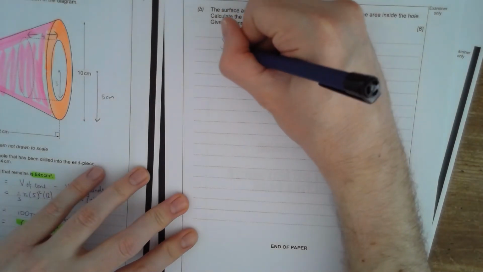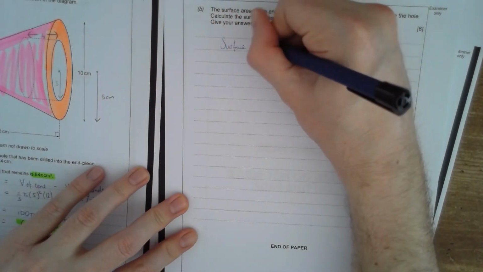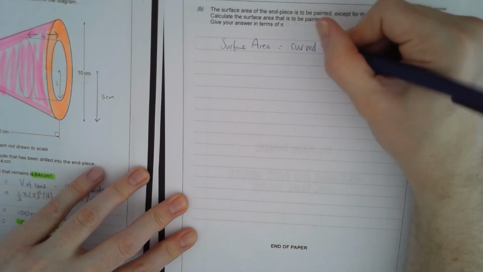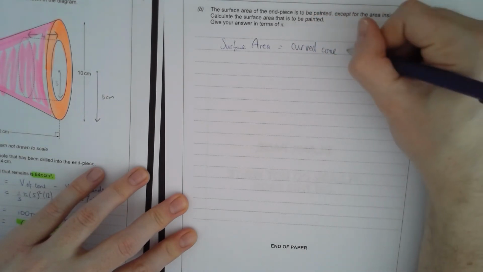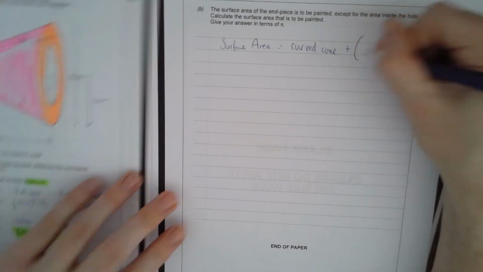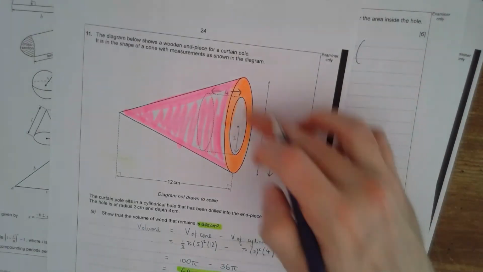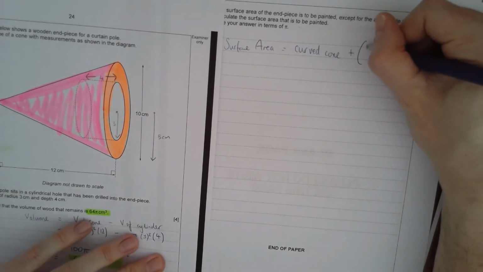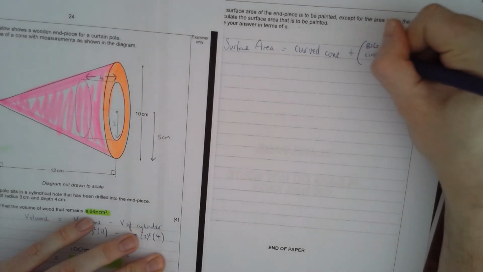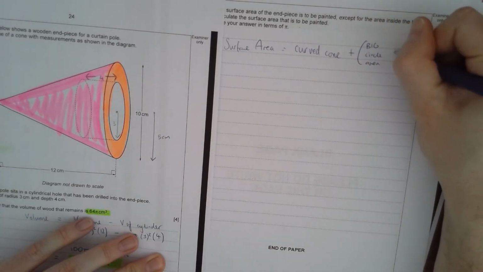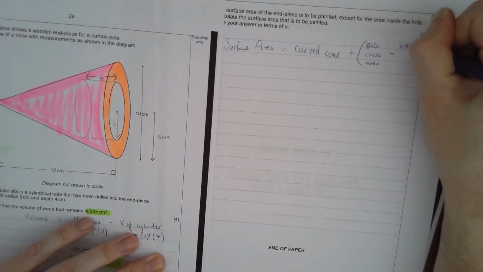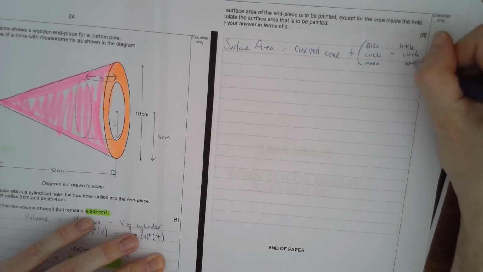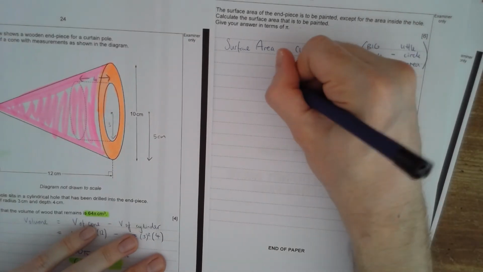So I'm going to say surface area is equal to the curved surface, or the curved cone bit. And then we want to add on the orange bit, which would be the area of the big circle, take away the area of the little circle. So it's to say big circle area, take away the little circle area.